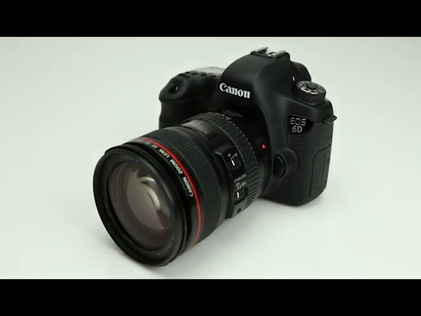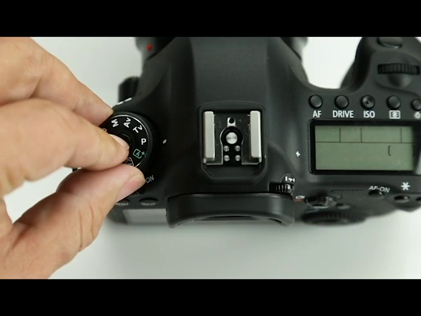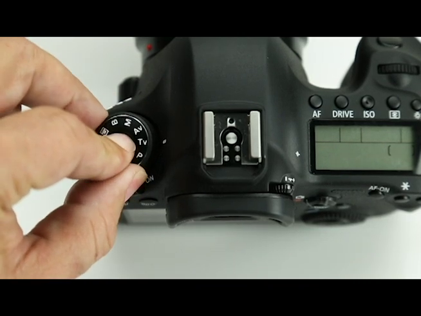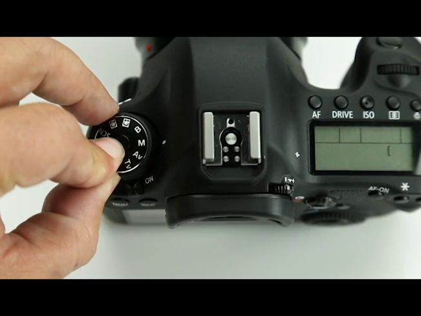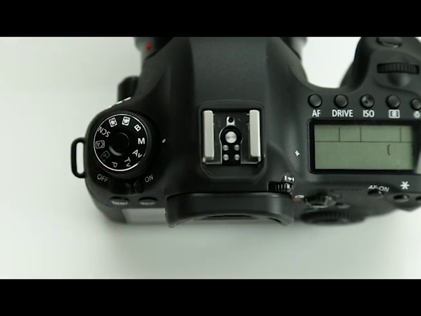Today we'll be looking at developing a better understanding of aperture and depth of field. We'll be operating in manual mode today, accessed by selecting the M on the mode dial on the top of your camera. This will allow us to set aperture independently of all other camera settings.